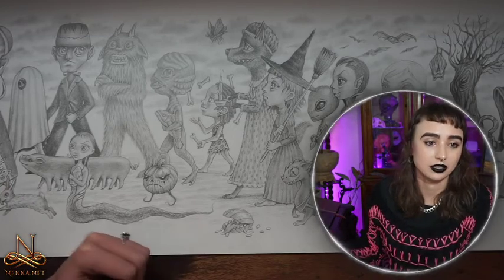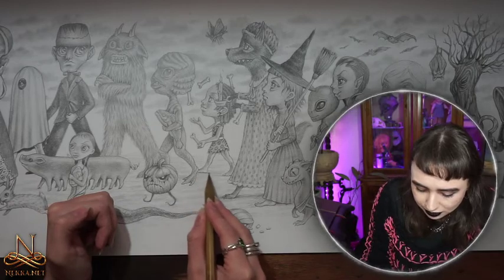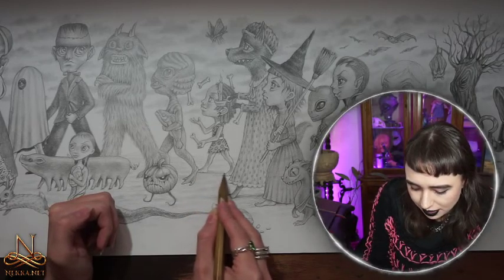Definitely helps adding the shadows. The characters become so much more grounded. You definitely need that.